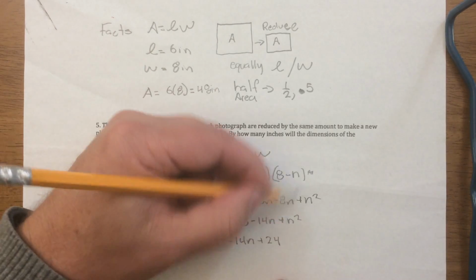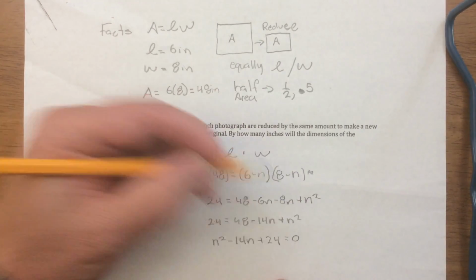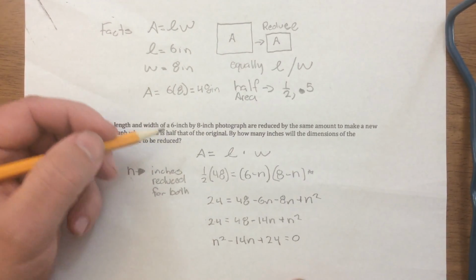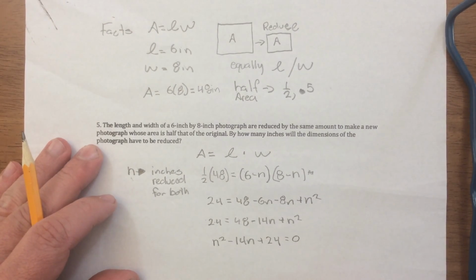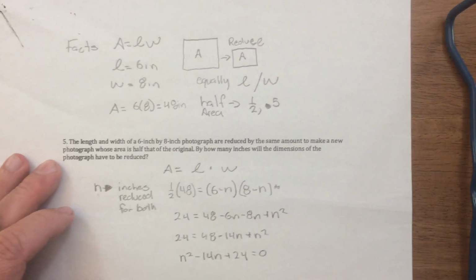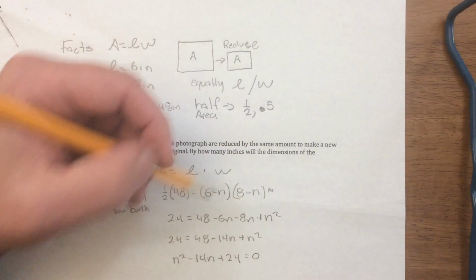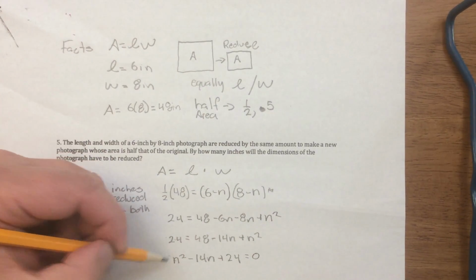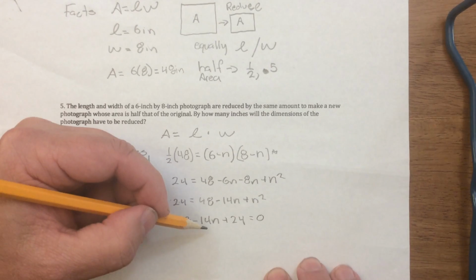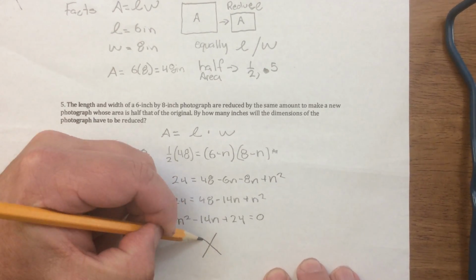And now I'm going to use that 0. What we have now is a quadratic equation. We're going to use factoring. I'm going to factor these two.